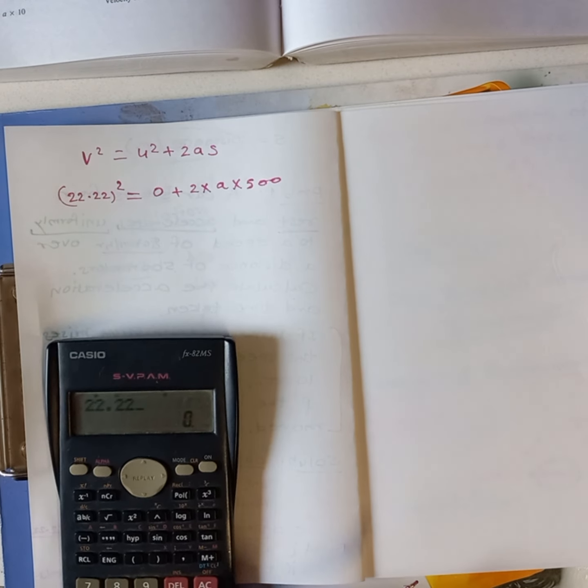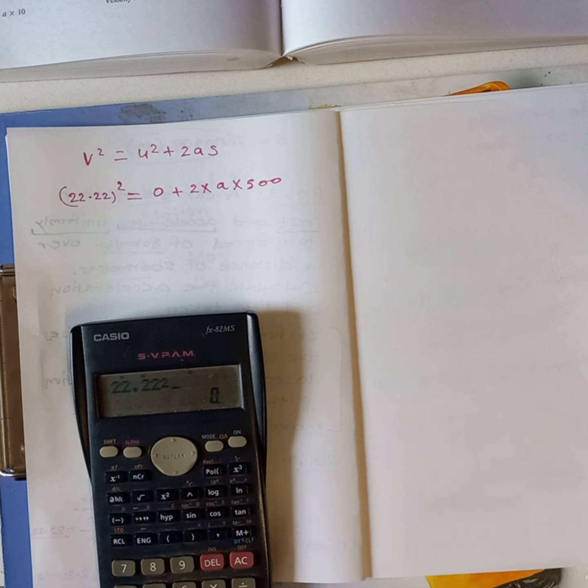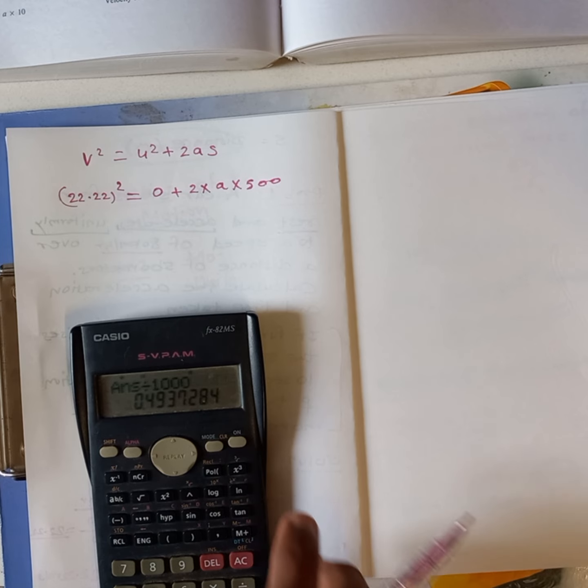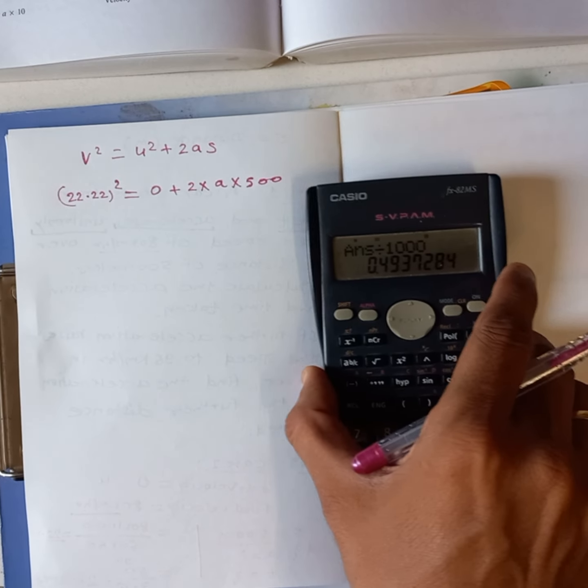So you will get 22.22 square equals, divided by 1000. So acceleration is coming.